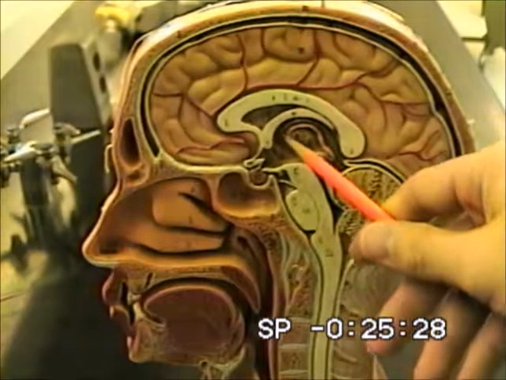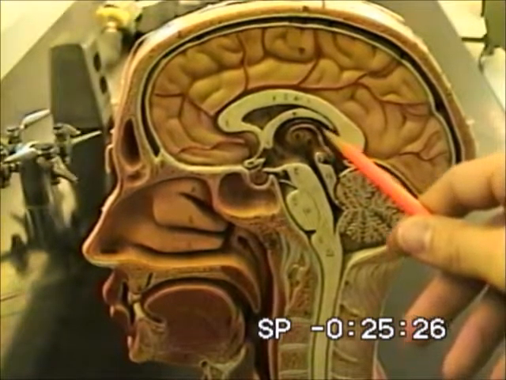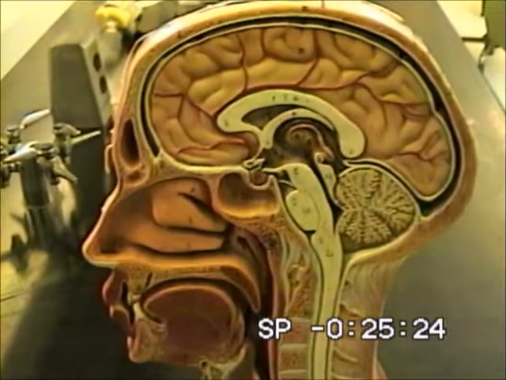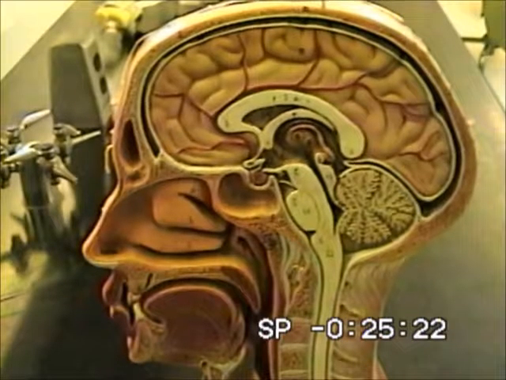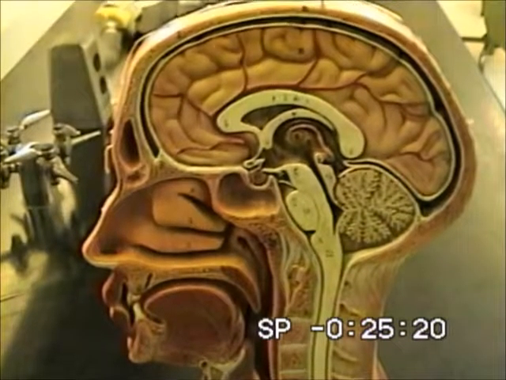Actually, wasn't this called the choroid plexus right here? It could be. Yeah, I think that's what he said. Is that true? Yes. Feel free. Okay, I would second that.